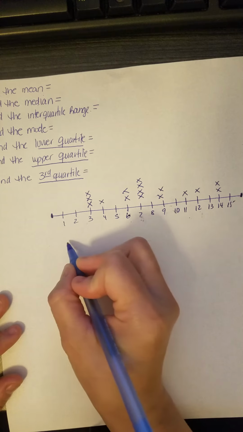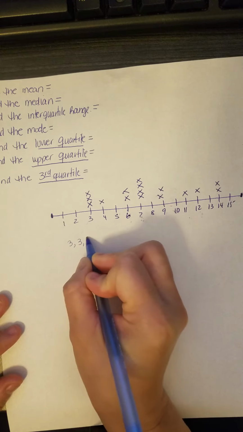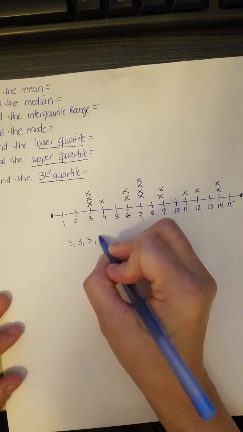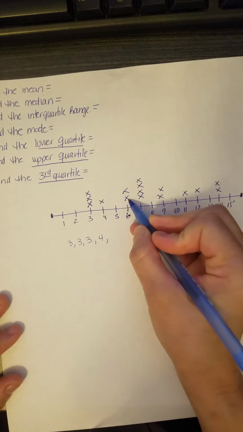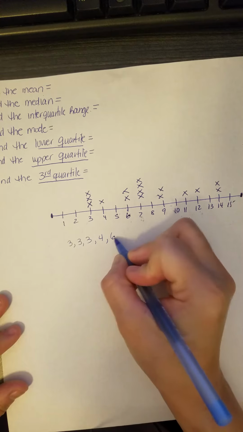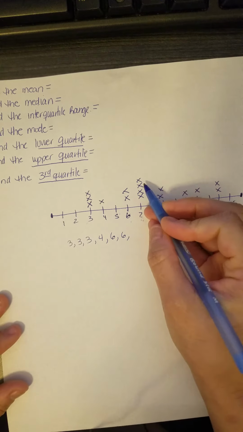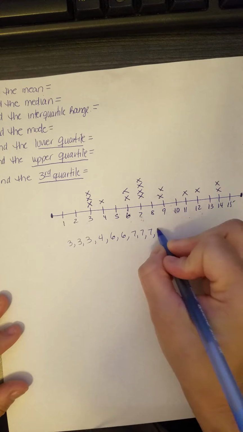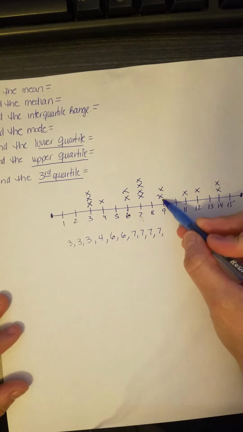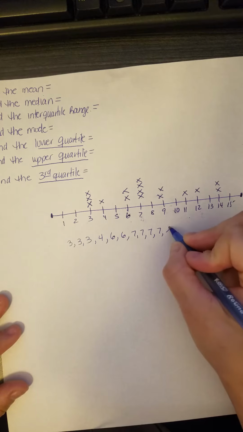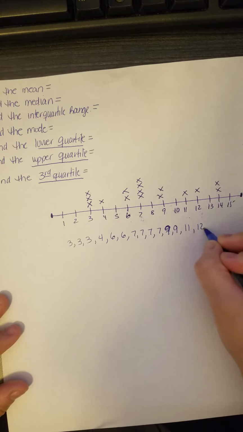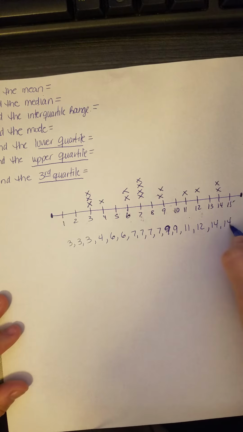This represents 3, 3, 3. There's 3 3s. There's 1 4. There's 2 6s. There's 4 7s. There's 2 9s. Whoa. There's 1 11. There's 1 12. And there's 2 14s. Okay?